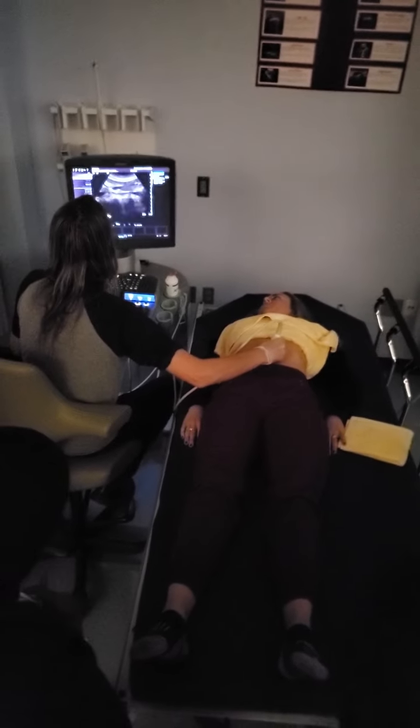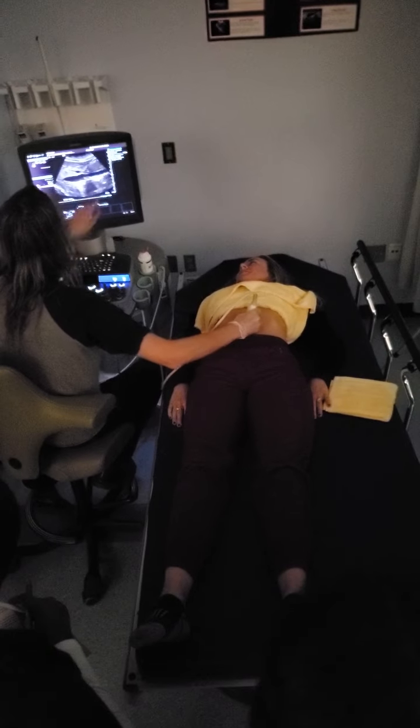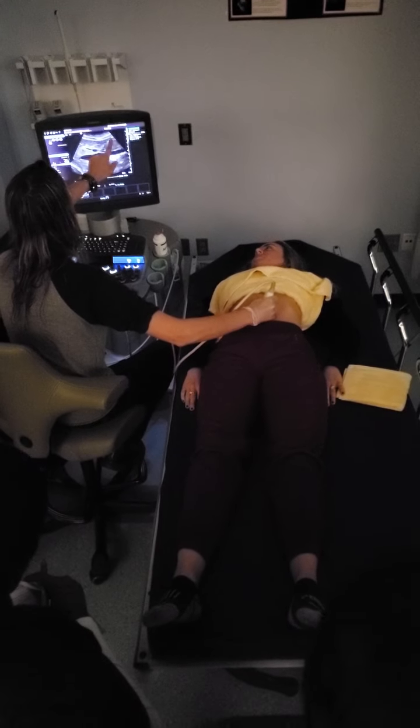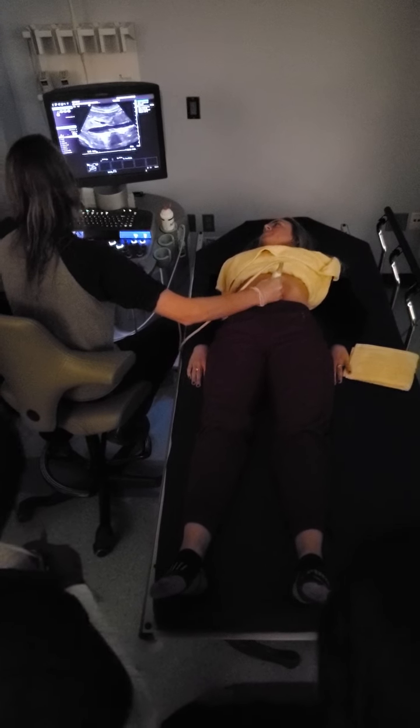Get that inferior border. Not in a drinky way. Okay, so we've got pancreas here. You guys don't know that yet, but here's that tissue of the inferior, right in here. So that's our next image.